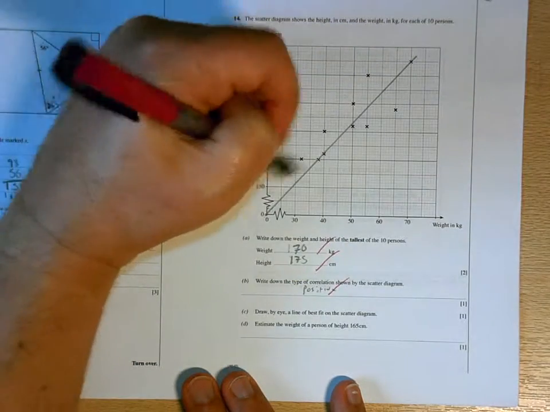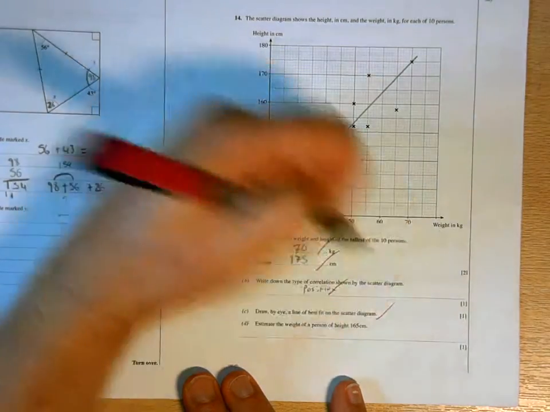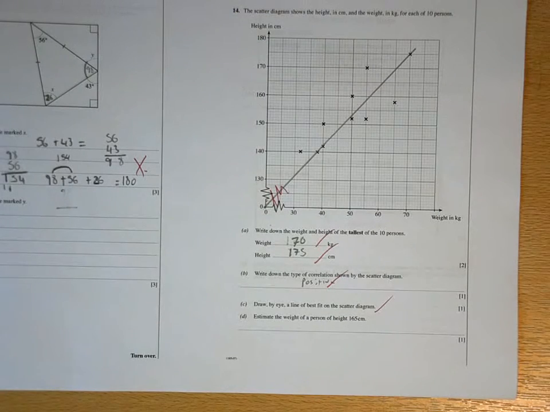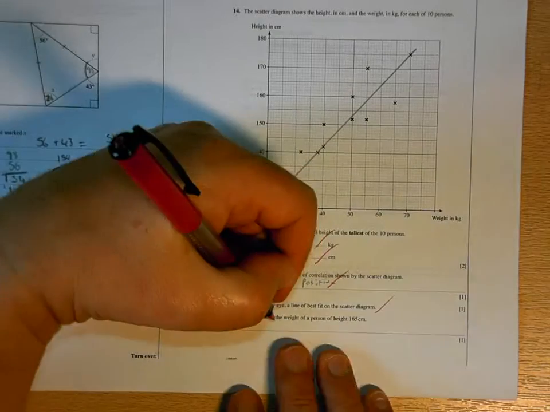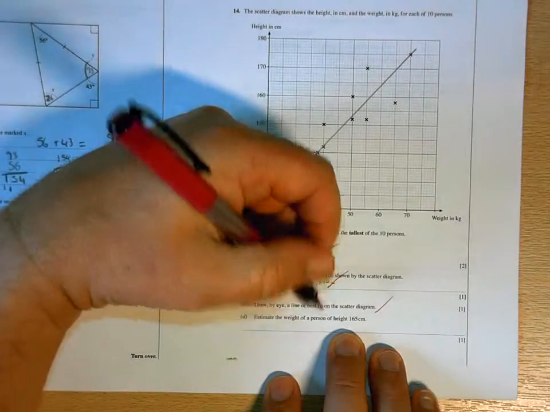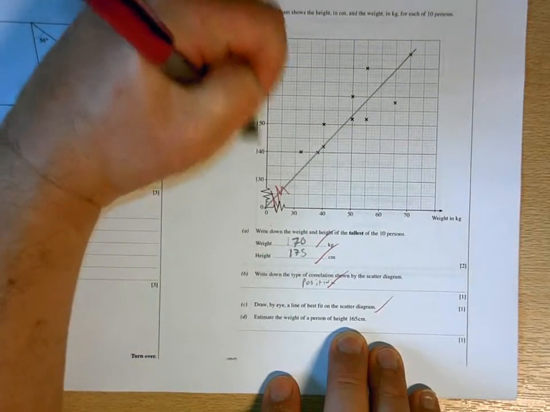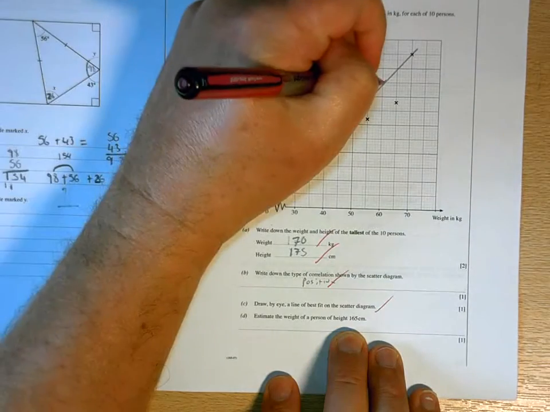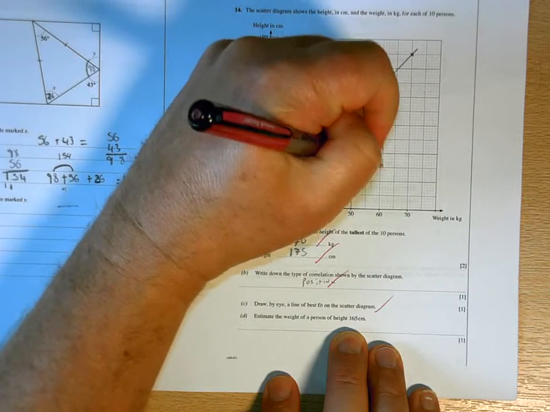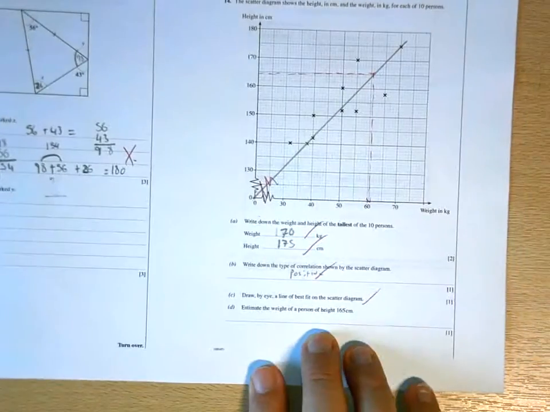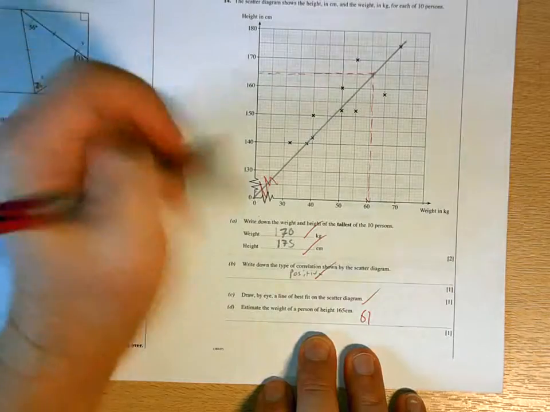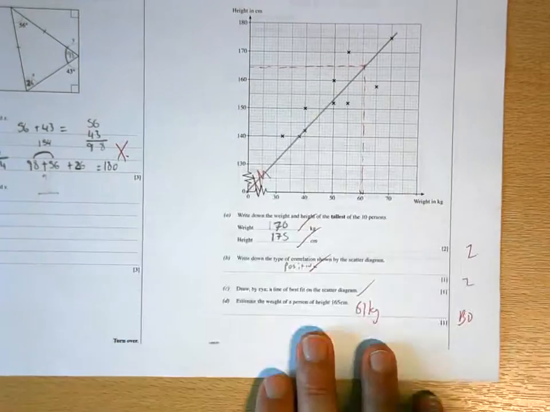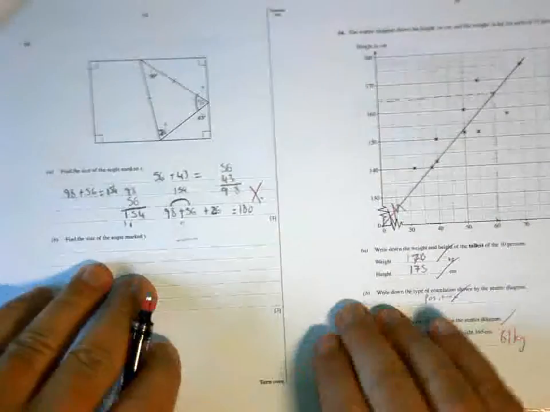That's correct. That is alright as a line of best fit, but it doesn't need to go through 0, so don't take it that far. And then all you do for the last bit, estimate the weight of a person of height 165. So you read up 165, go across to your graph, and again using a ruler, go down. So using your line, we're looking for 61 kilograms there. 2, 2, 0, 4 for the page.